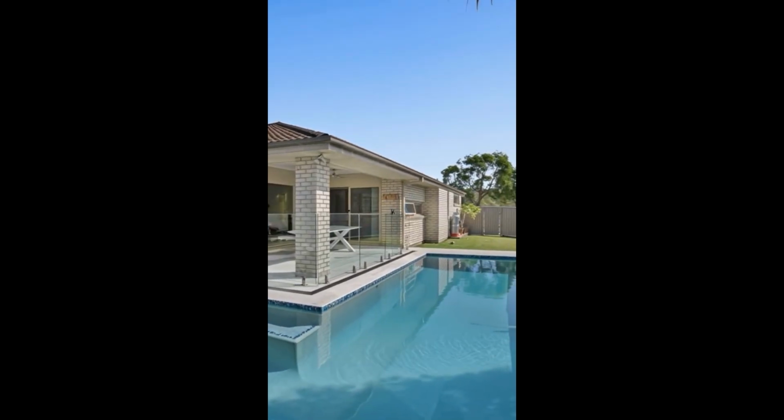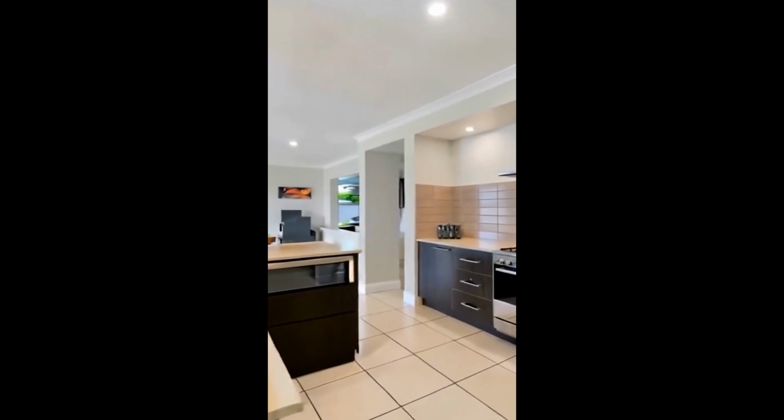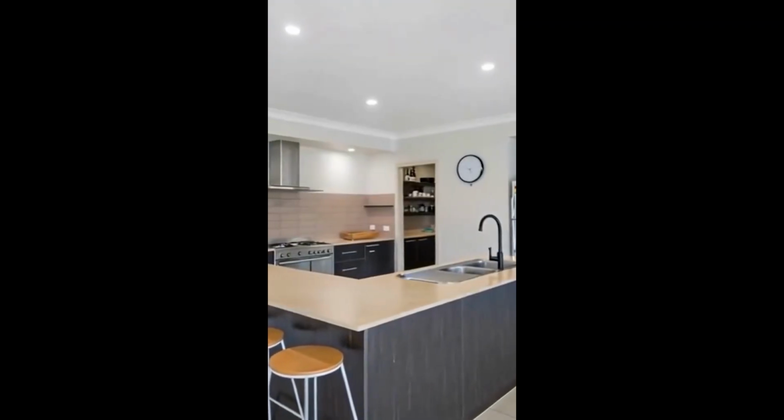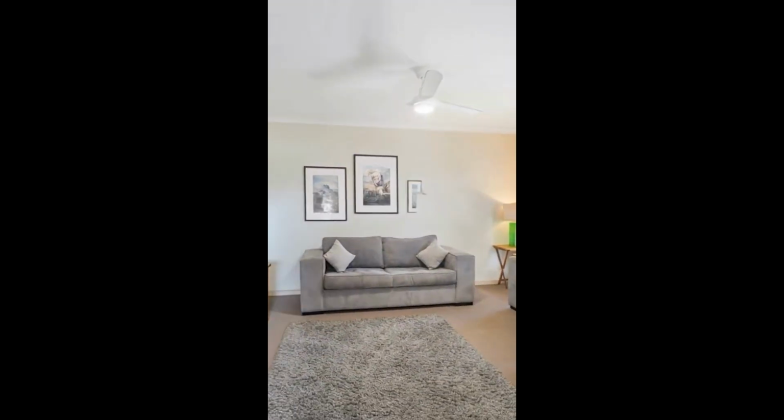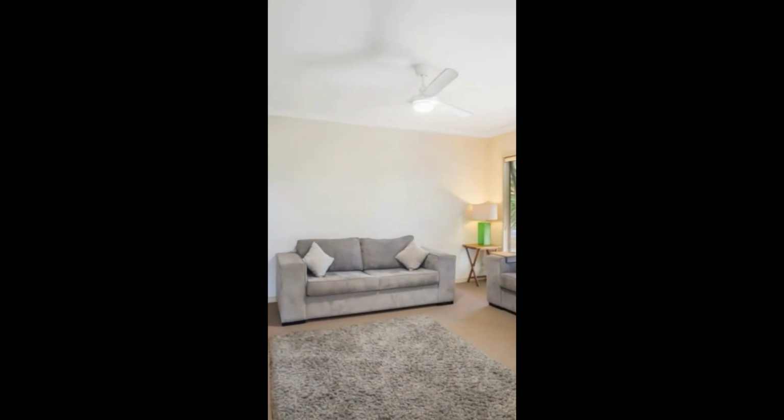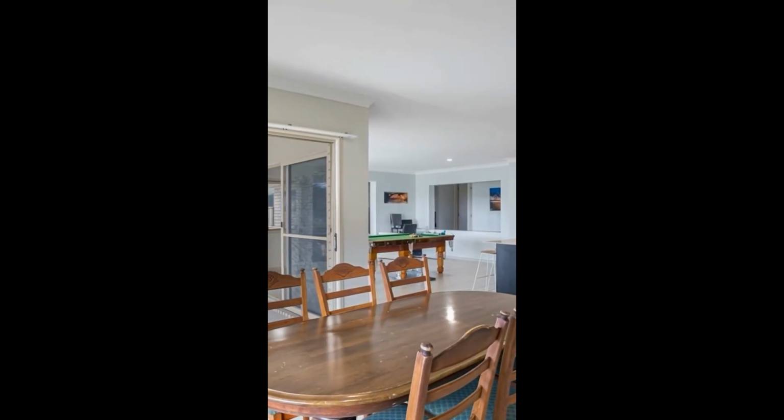If your images are horizontal, don't worry. videotour.ai will automatically crop the center of the image when converting to vertical. You might lose some content from the sides, but the focus will remain on the main part of the frame.